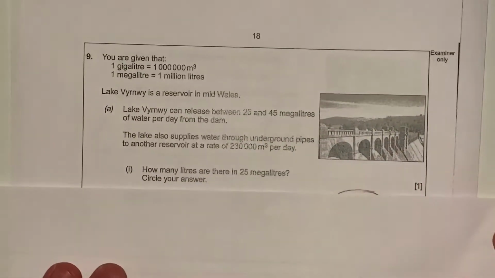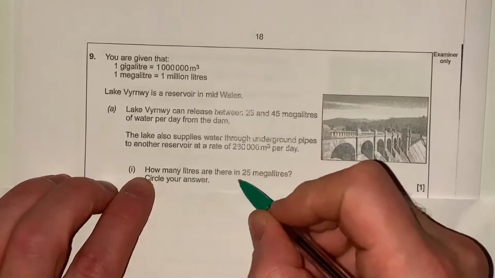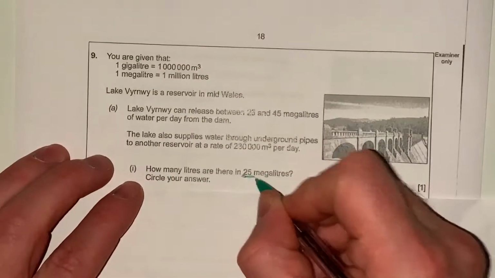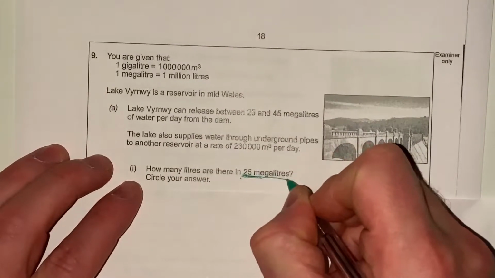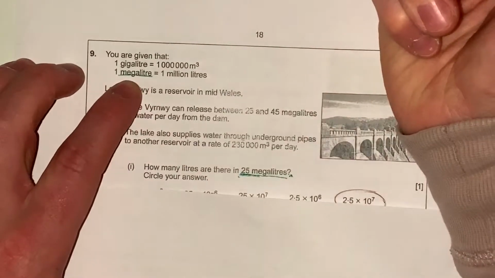All right. A lot of information going on. I hope you've read it a couple of times. There's loads of different numbers going on. So the easiest way is, when looking at this first question, find what links above. How many litres are there in 25 megalitres? So I know I've got to look for the word megalitres first. So this is what we're looking at for this question.